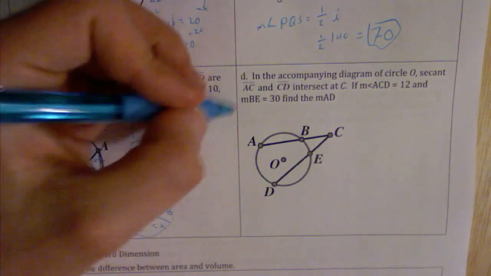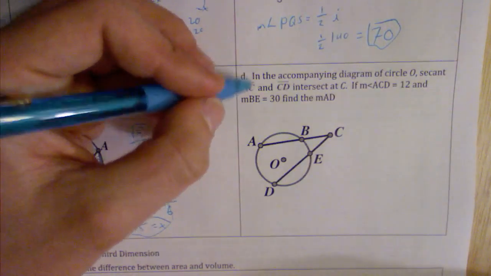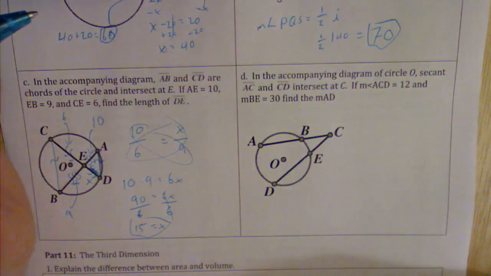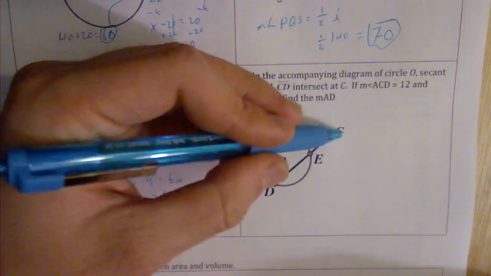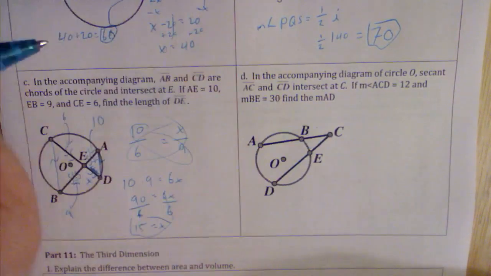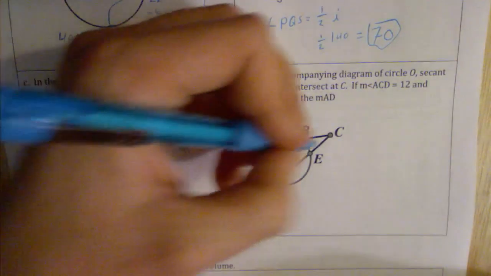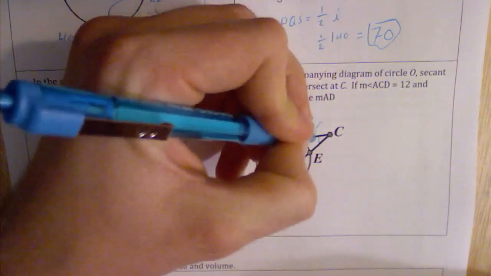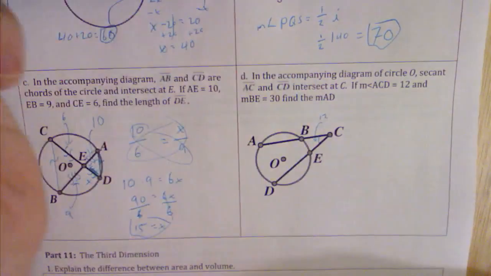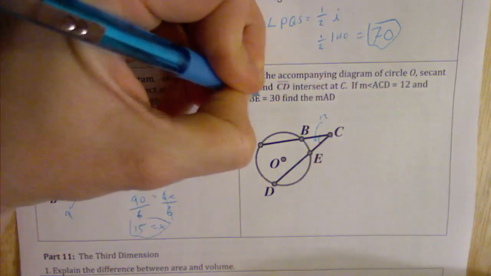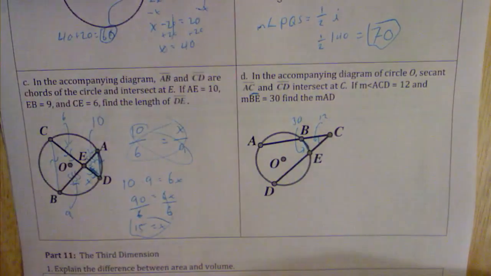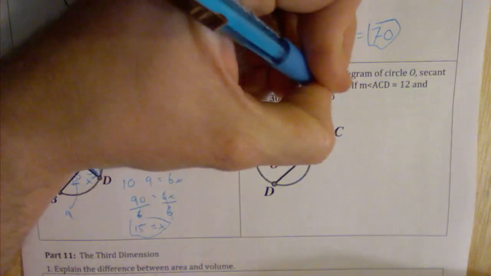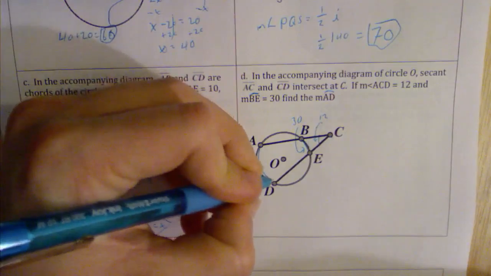All right, question D. In the accompanying diagram of circle O, secants AC and CD intersect at point C. If the measure of angle ACD is 12 and the measure of arc BE is 30, find the measure of arc AD.